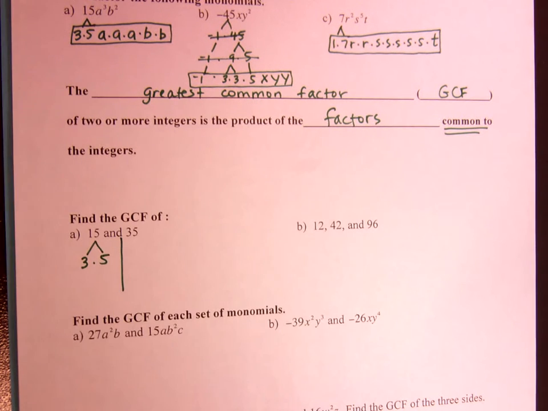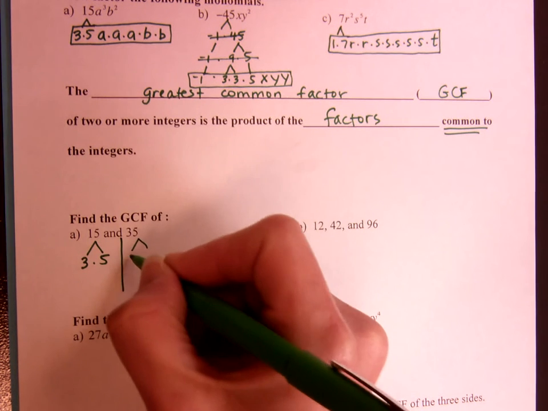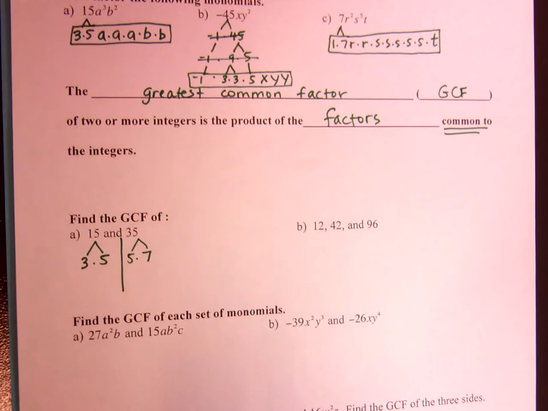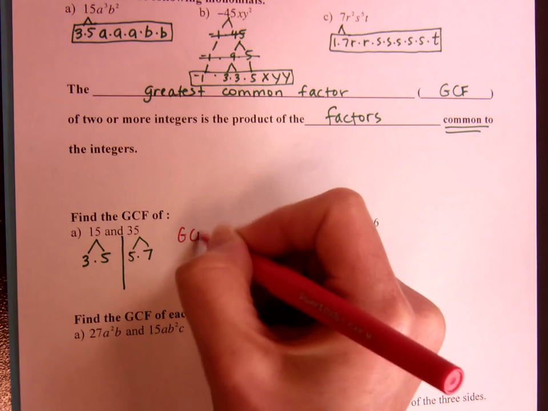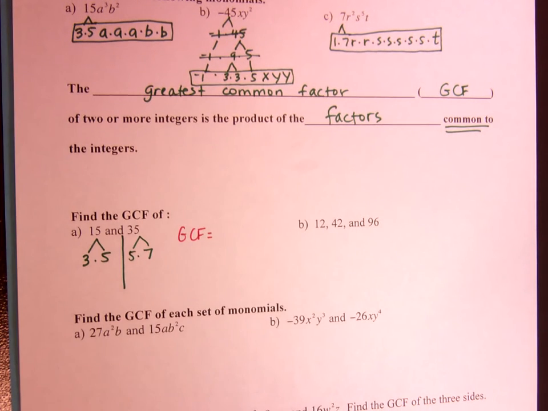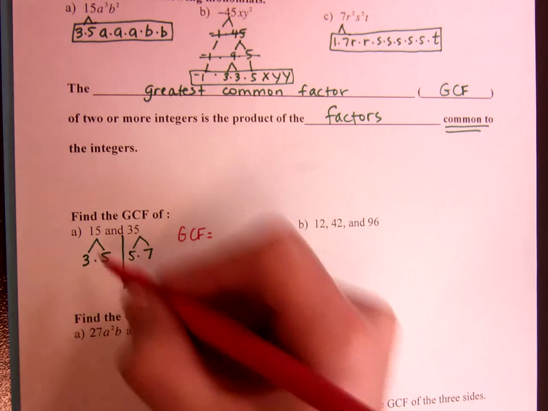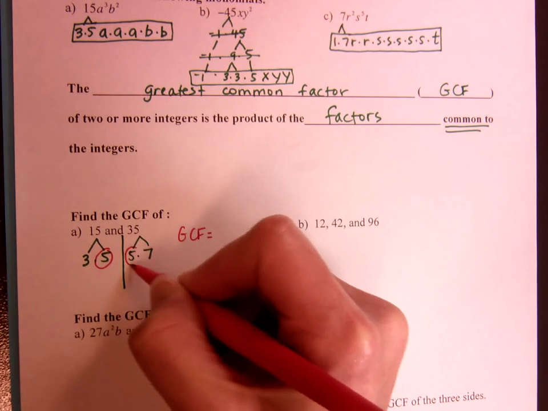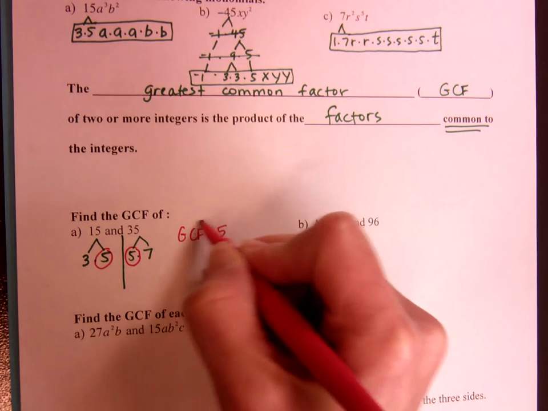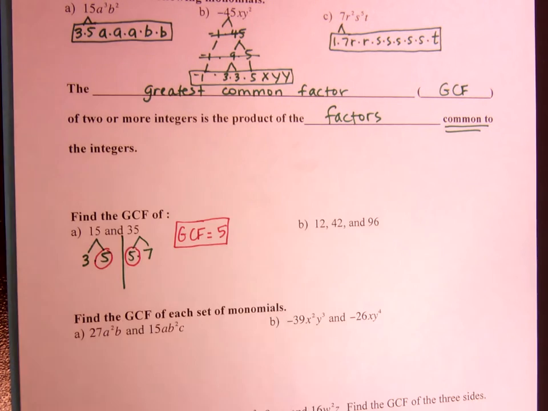I'm going to just put a mark to separate the 2 numbers that we have there. And now we do 35. 5 times 7. All right. Are those prime? Yes. So now what we're going to do is find the greatest common factor of these 2 numbers. So look at both columns and see what they have in common. 5. They have a 5 in common. So I'm going to circle the 5. Greatest common factor then is 5.